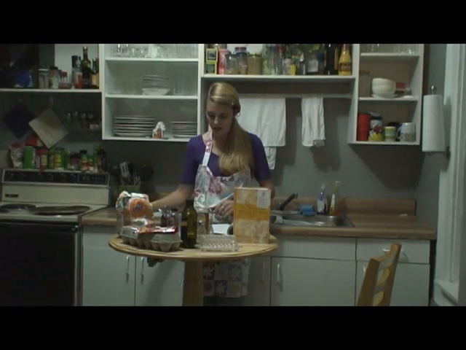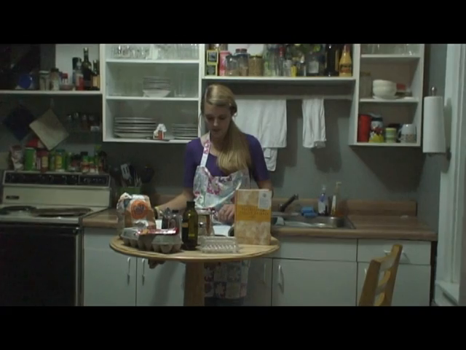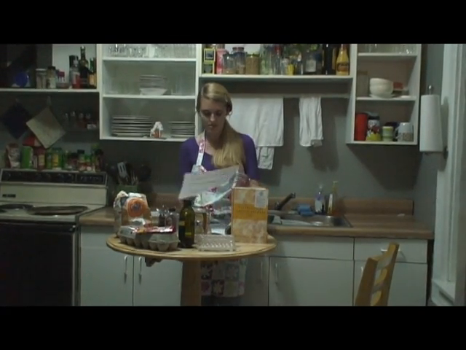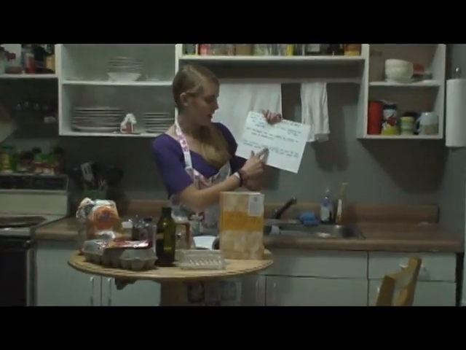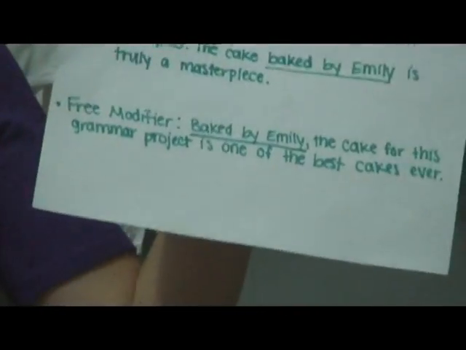Unlike a relative clause, a participial phrase can be shifted to the beginning or the end of the sentence when it modifies a subject, like in this sentence. Baked by Emily, the cake for this grammar project is one of the best cakes ever.